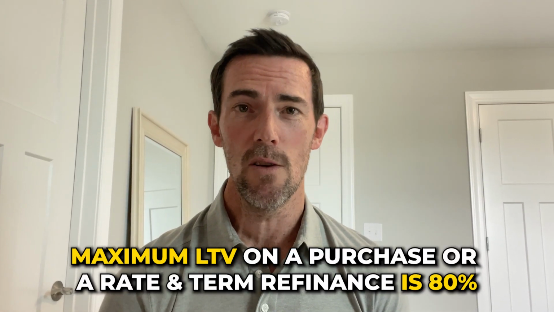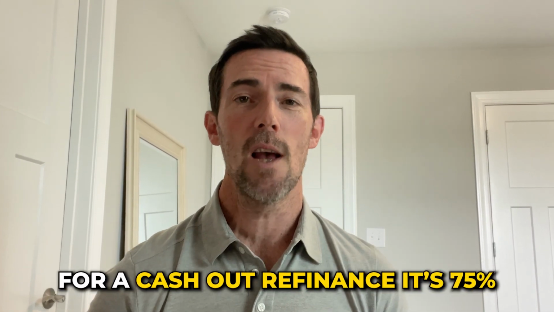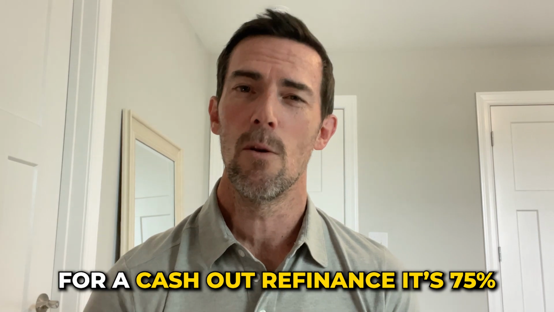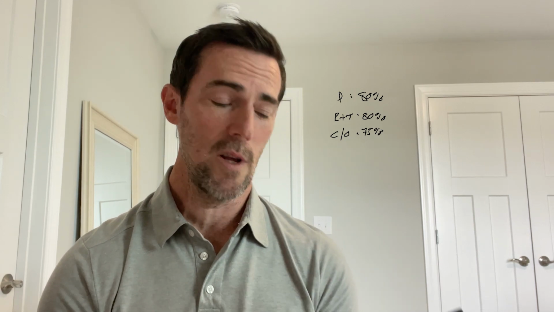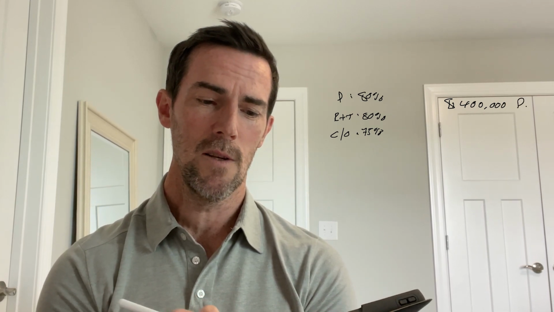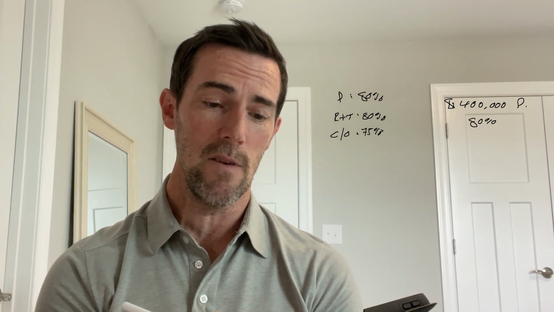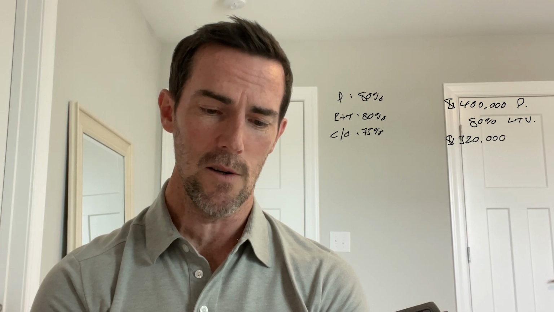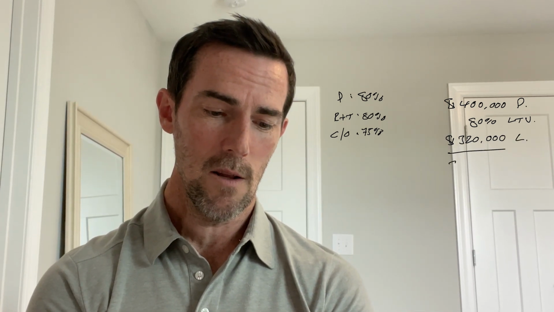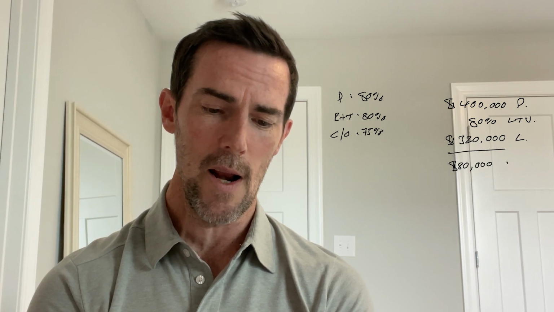As I mentioned already, each lender in the DSCR space has a different maximum LTV that they will go to for different types of transactions. For purchases and rate and term refinances, that's usually 80%, and for cash out refinances, that's usually 75%. You will see a lot of lenders do 70, but 75 is the most common. So for example, if the purchase price of a property is $400,000, and let's say we want to do an 80% LTV, that is going to be a loan amount of $320,000. That would mean that the borrower has a down payment of $80,000.